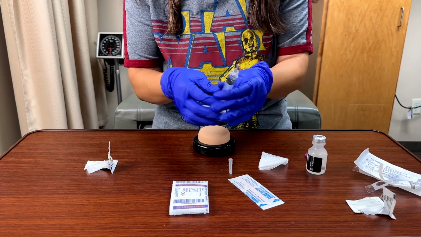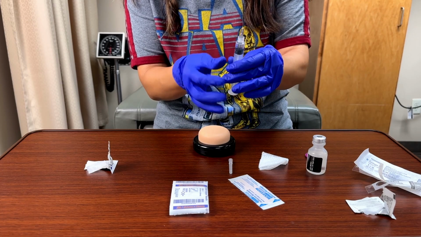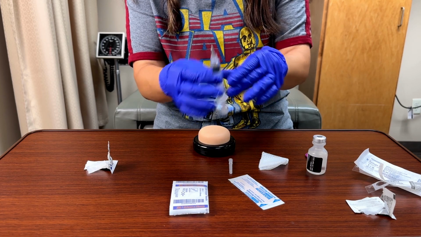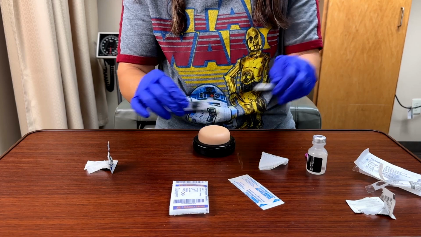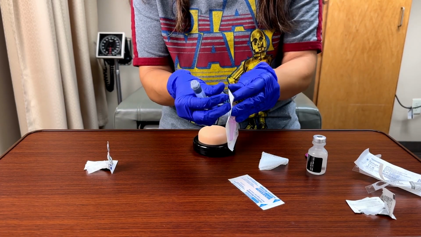Okay, once I do that, I'm going to get my air bubbles out. Very good, and I'm going to prep it, make sure that that air bubble is up and out of the hub. And then I'm going to be careful to recap this and take my drawing needle off. Now I'm going to replace it with my injecting needle.